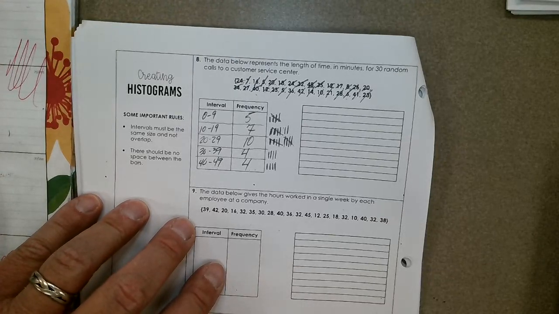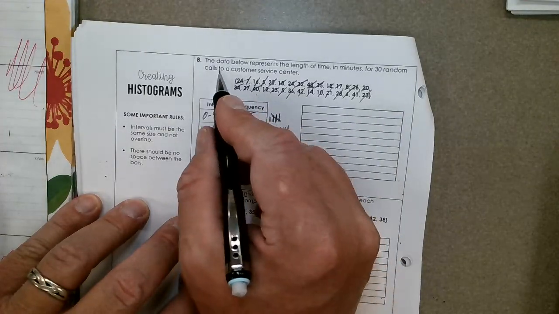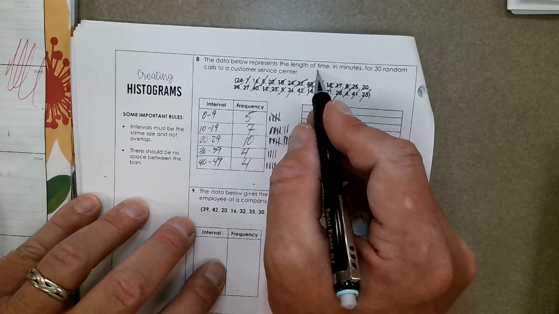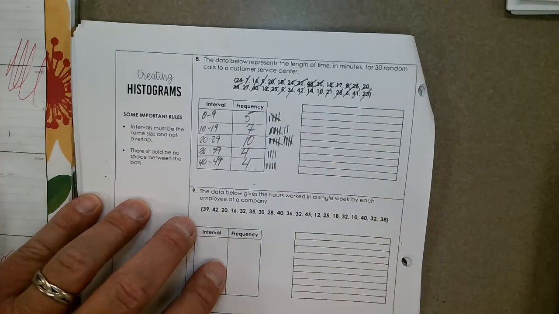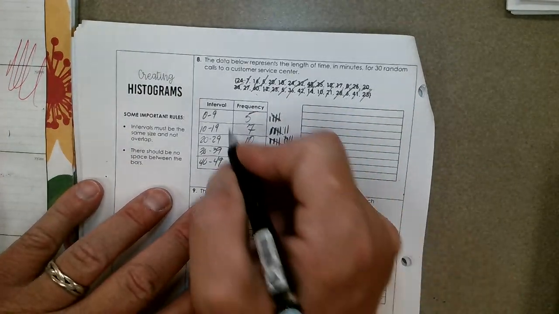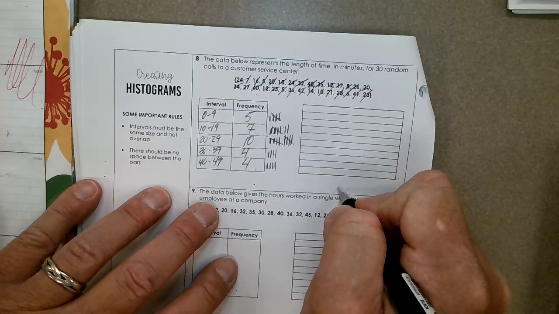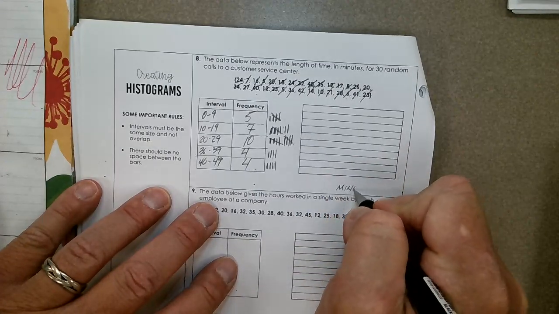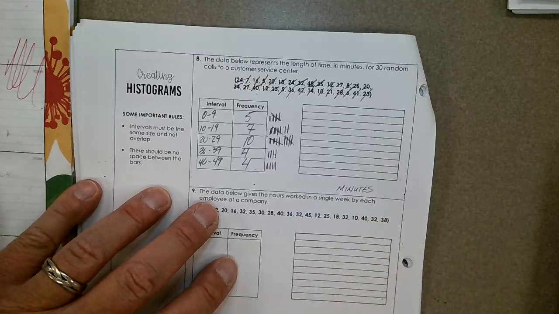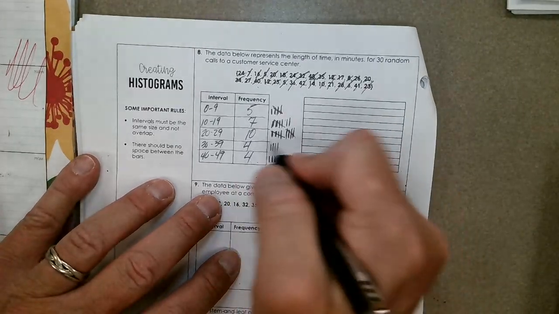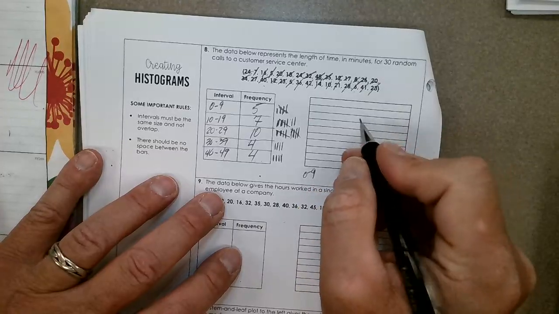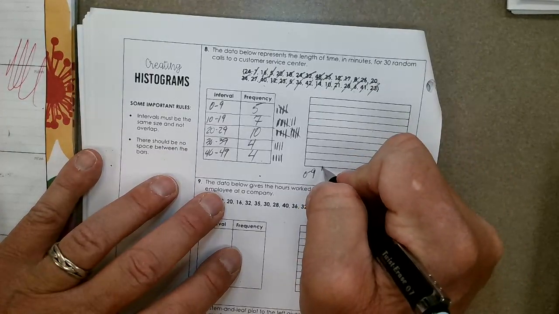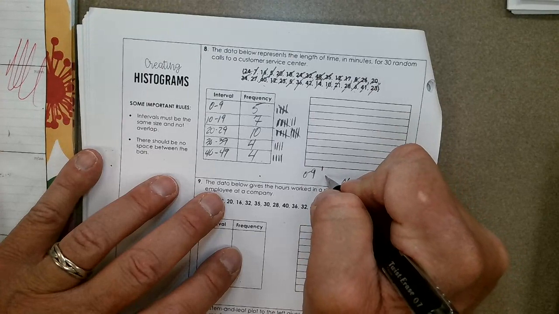Now, we're going to go ahead and make a frequency table, right? So the data below represents the length of time in minutes for 30 random calls to a customer service center. Okay, so the length of time, these are in minutes. So across the bottom, I'm going to put minutes. Okay, and then I'm going to put my intervals. So I'm going to write 0 to 9, right? I'm going to kind of put a tick there, so just to keep me organized.